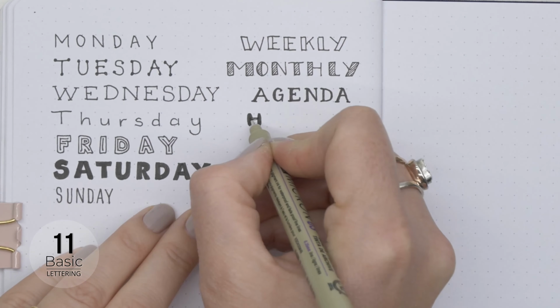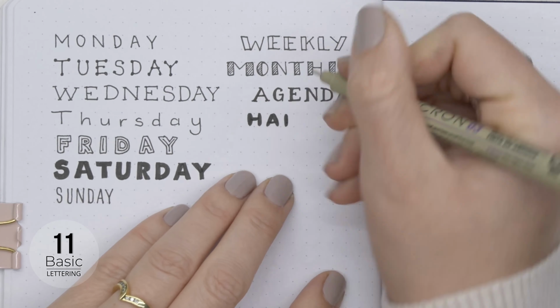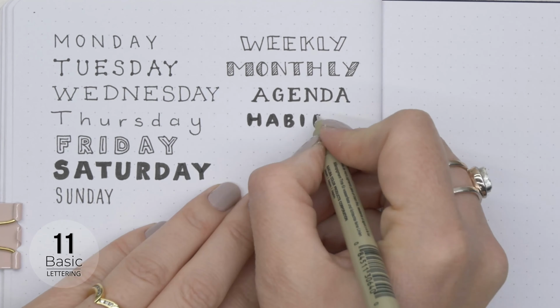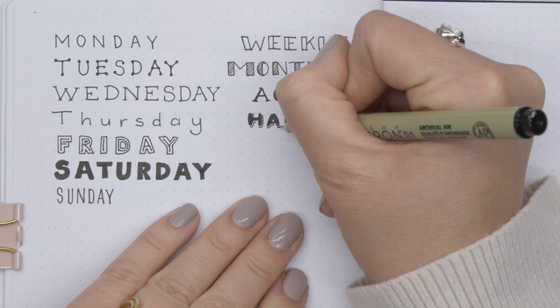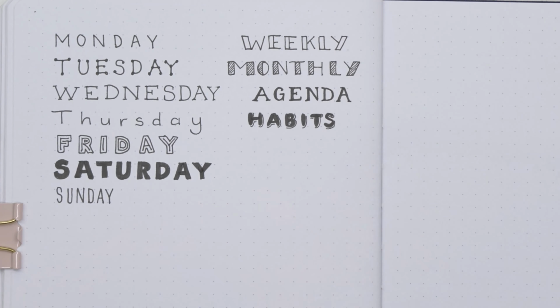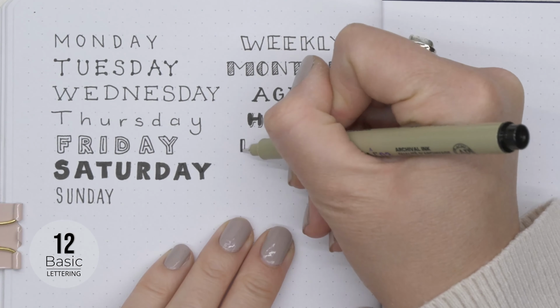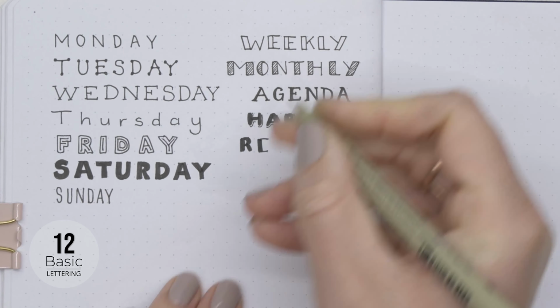This next one is very easy to achieve. You're just doing the shapes of the letters in a slightly more bubble or oval shape. And then once you've compiled the letters, you just add a drop shadow by adding one line to the right-hand side of where it would be if it had a shadow on it.